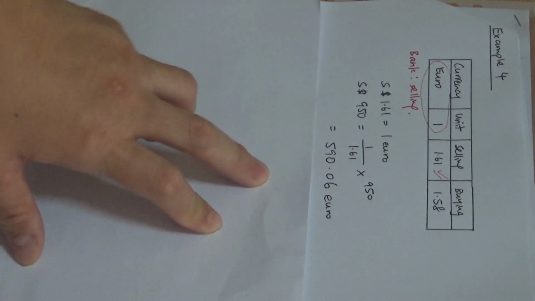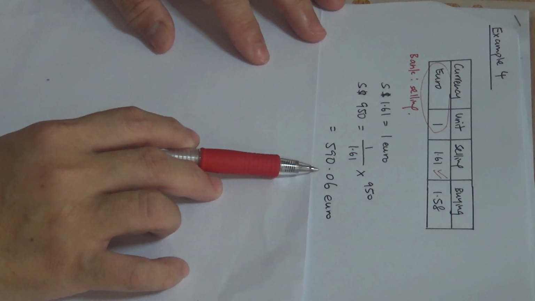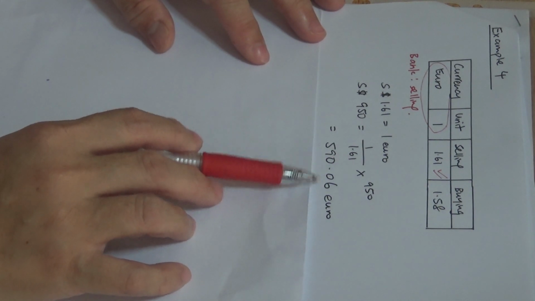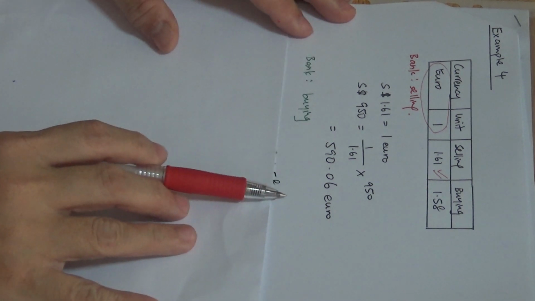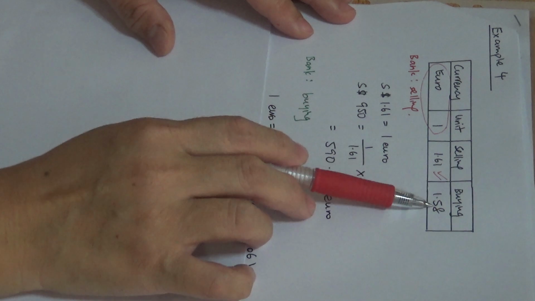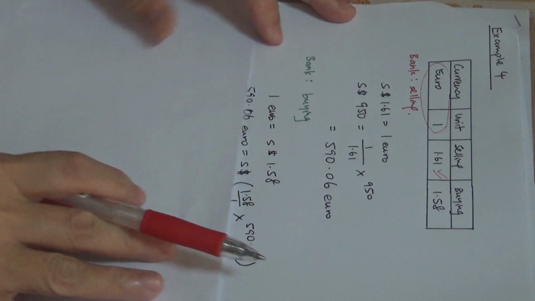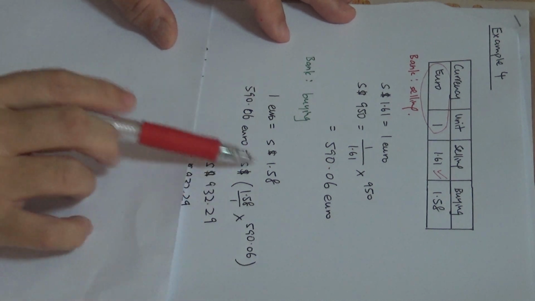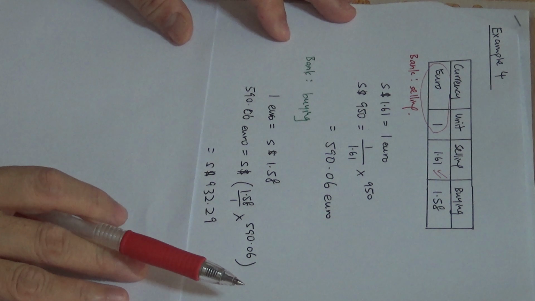Alright, now he's going to change this because his trip is cancelled. He's going to change this back to Singapore dollars. So he goes to the bank with this, he's selling. So the bank will be buying. Okay, so we look at the buying rate. 1 euro is Singapore dollar 1.58. So we do the same thing. This over this times this, this over this times this, we'll get this amount.